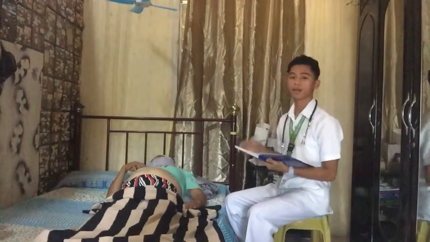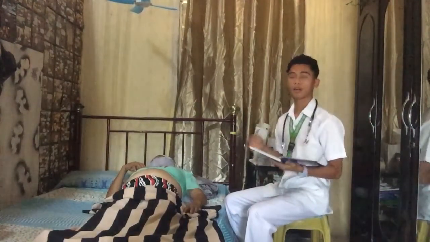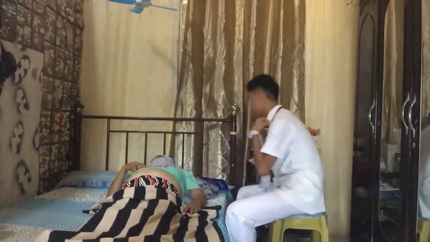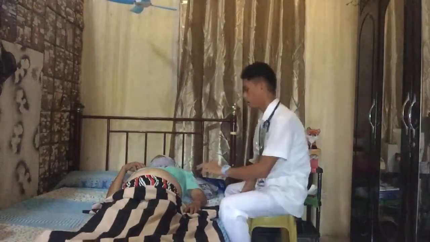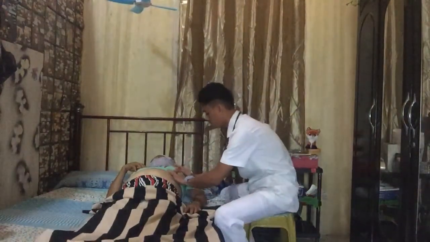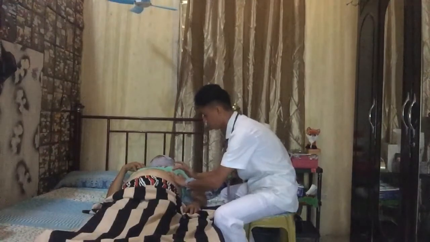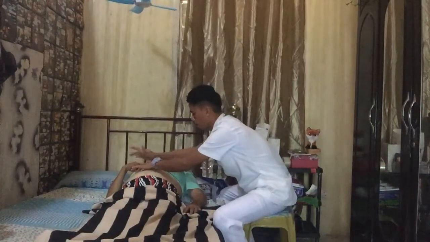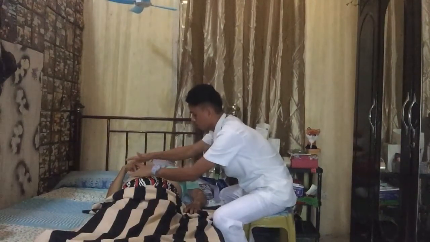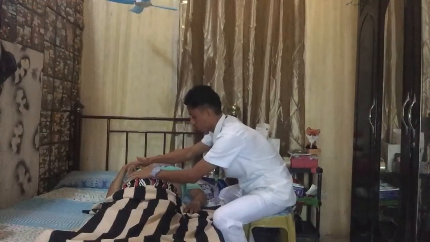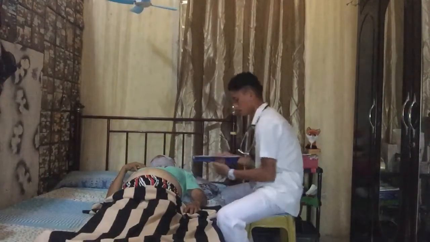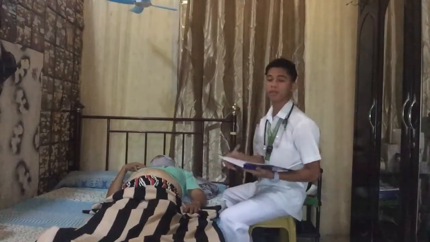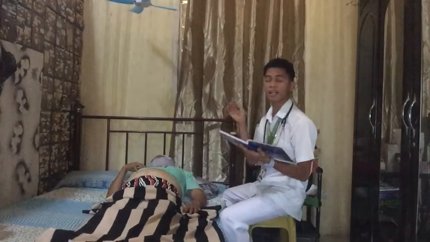Next is the percussion. Percuss the abdomen in four quadrants. Rationale, absence of dull sounds. So, uunahin natin ang right upper quadrant. Next is palpation. Palpate the liver. Rationale, liver may not be palpable.